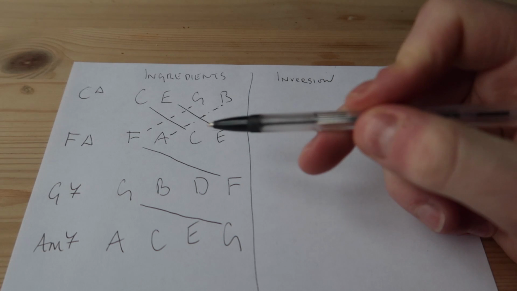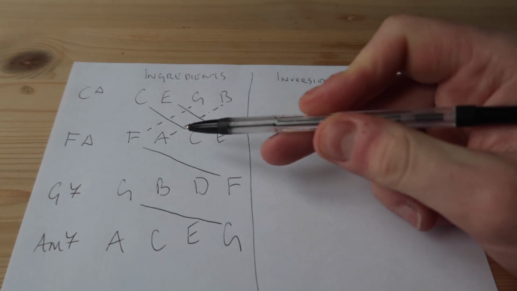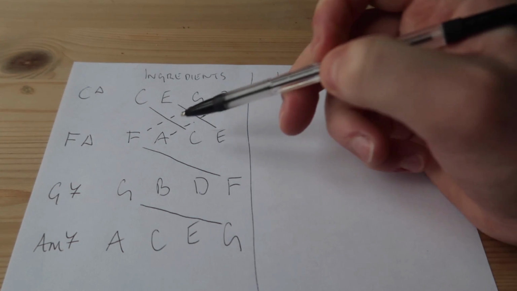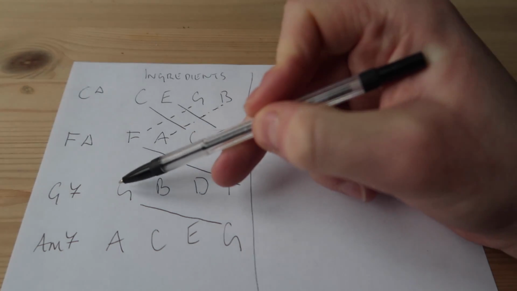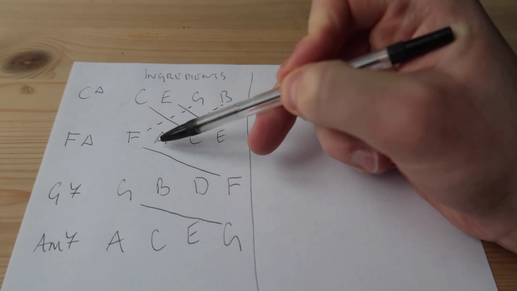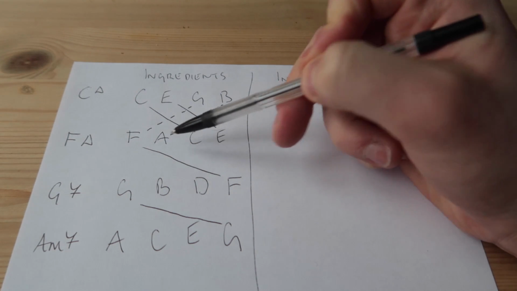Okay, next, F, A, C, E. We've got A, C and E spare. So where does A go? Well, A can go to G or B. Down a step takes you to G, up a step goes to B, so we don't know yet.